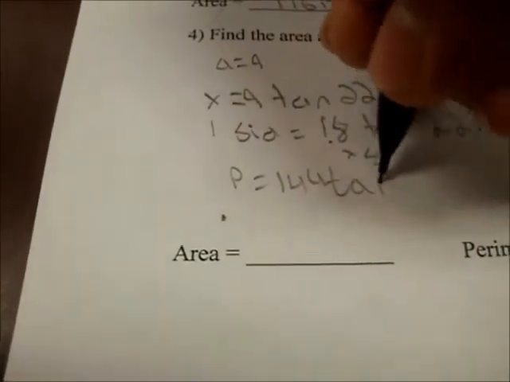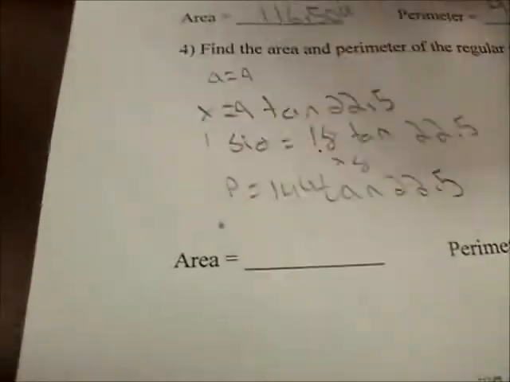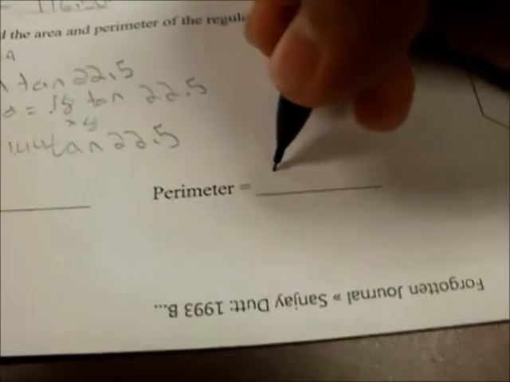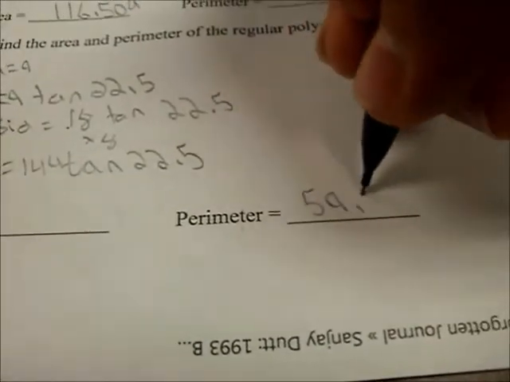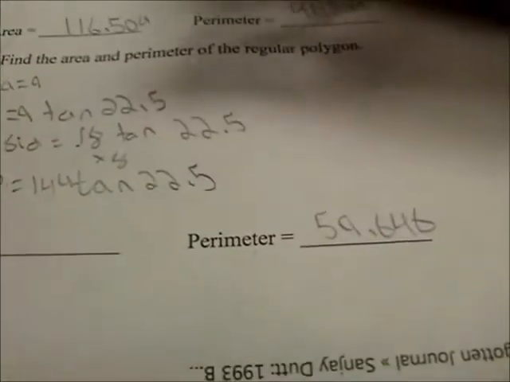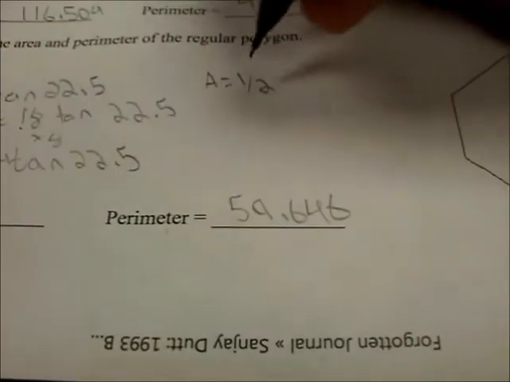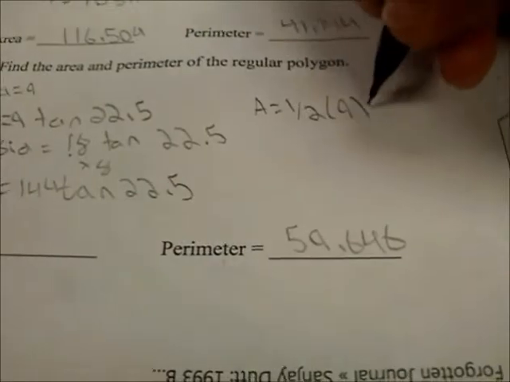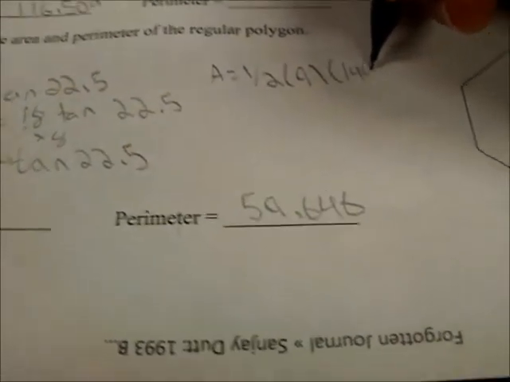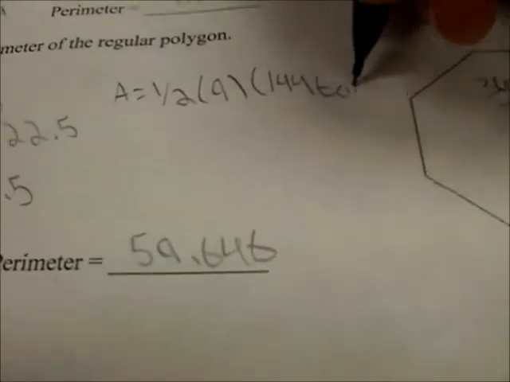So for your perimeter, you get 59.646, and we plug it into our equation. So you get area equals half times 9 times 144 tan 22.5. So the area of our octagon will be 268.41.